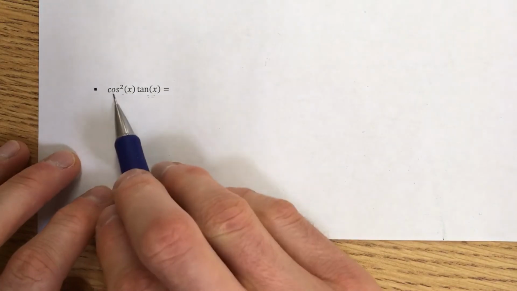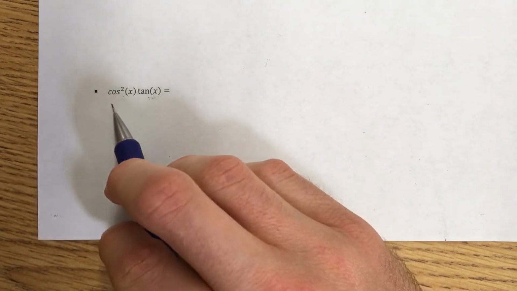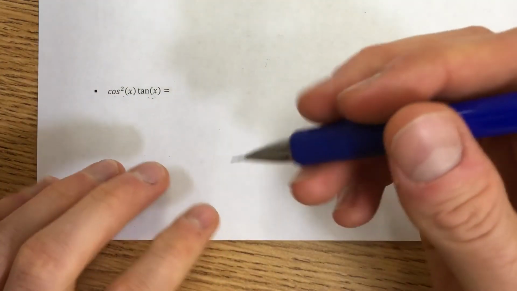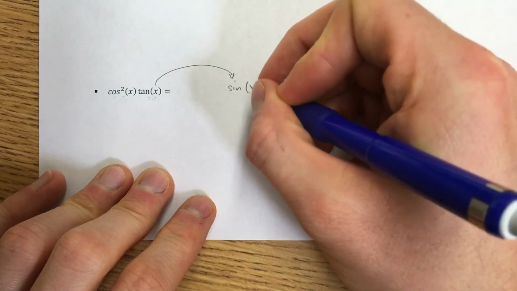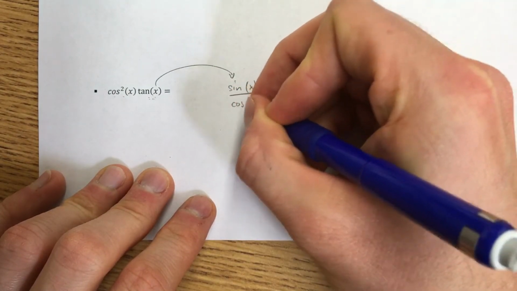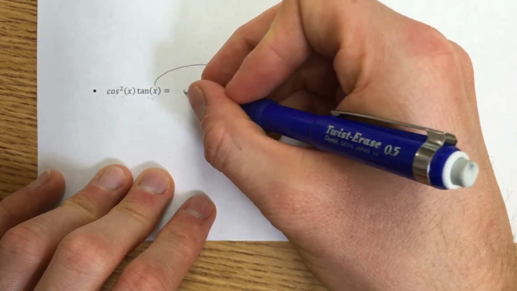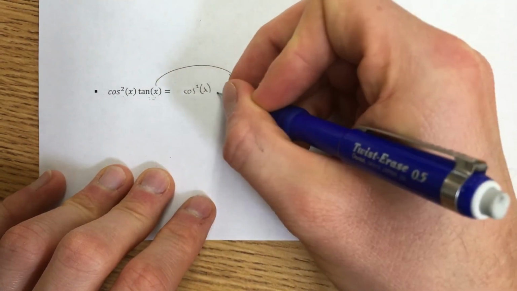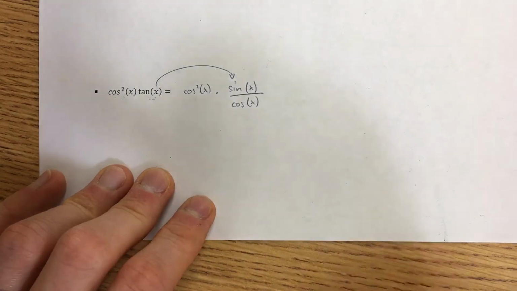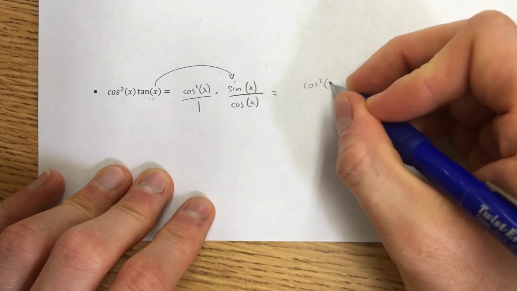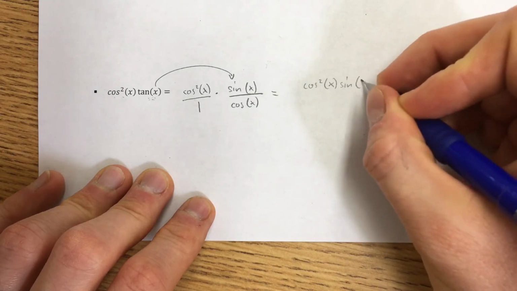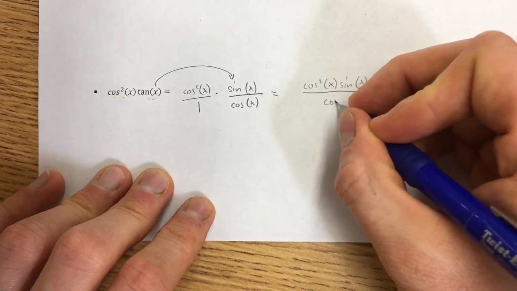So here we have cosine squared. Maybe leave that. We don't need to change it. So maybe we change tangent. We already have cosine squared. What do we know about tangent in terms of sine and cosine? Well, we know that tangent is sine over cosine. Let's keep that as cosine squared. So now maybe we put this over 1, multiply straight across. We get cosine squared times sine over cosine.